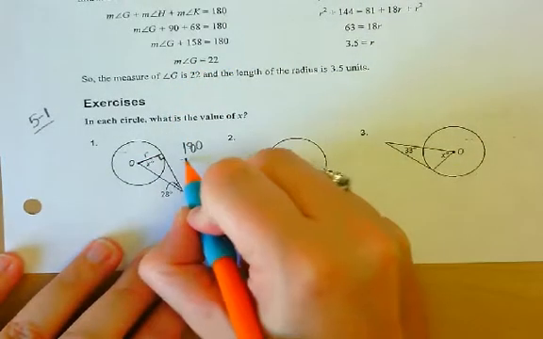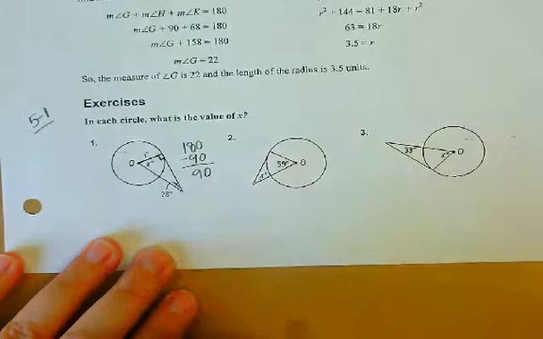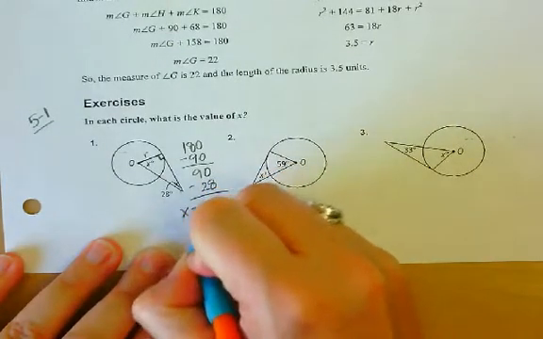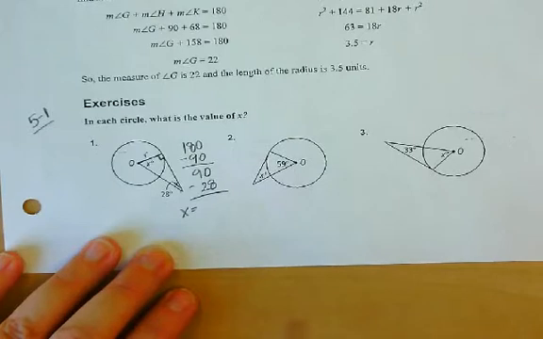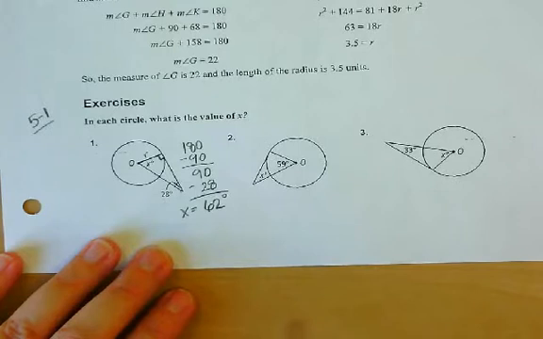I'm going to subtract 90 for my right angle here. Then I'm going to subtract 28 from that, and that's going to allow me to solve for x. So 90 minus 28 leaves me with 62. So x has a measurement of 62 degrees.